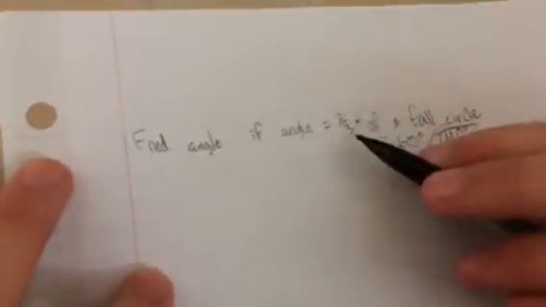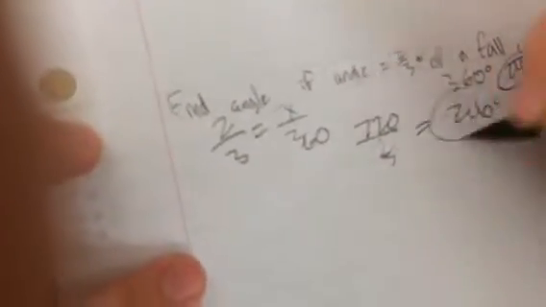Okay, so 2 over 3 equals x over 360. You want to set these equal. You multiply this side by 360, which would be 720 over 3. And that equals 240 degrees.